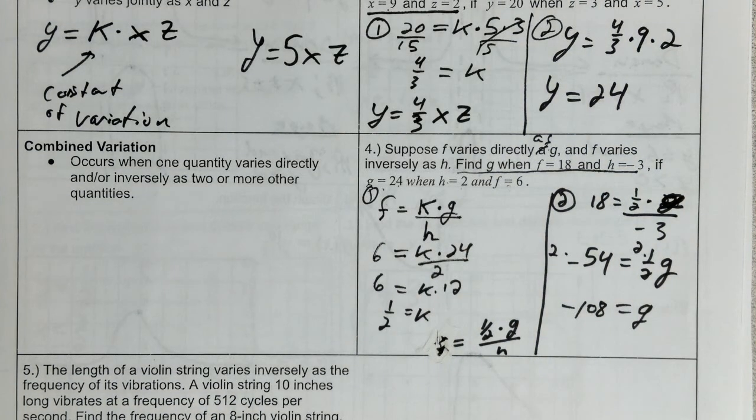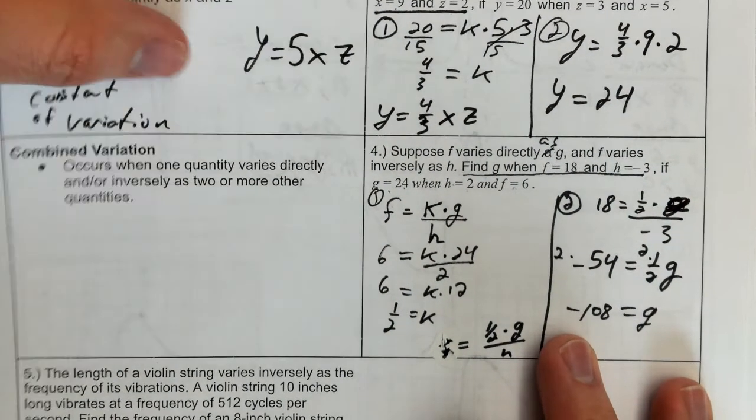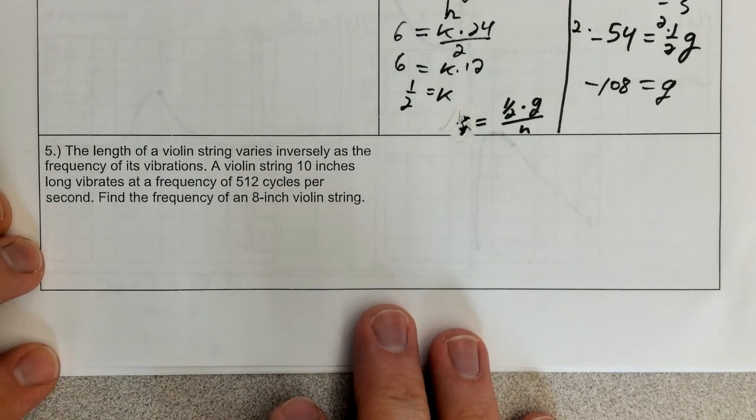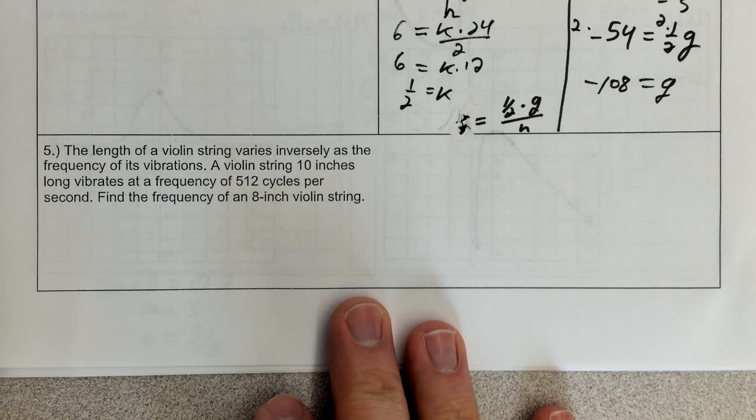All right. Now, the last thing I want to do is a word problem. The word problem we have here is: the length of a violin string varies inversely as the frequency of its vibration. A violin string 10 inches long vibrates at a frequency of 512 cycles per second. Find the frequency of an 8-inch violin string.